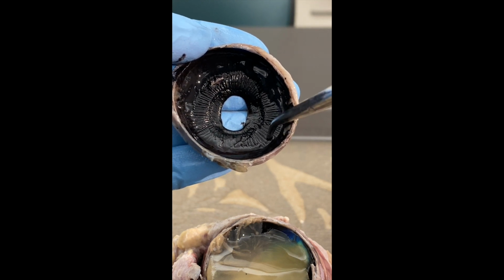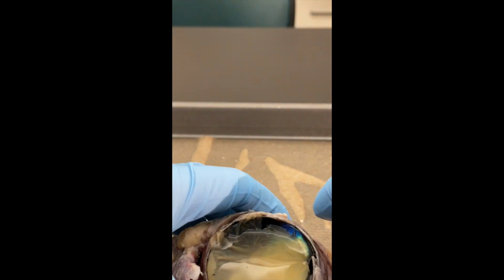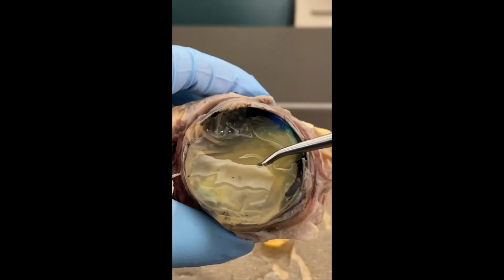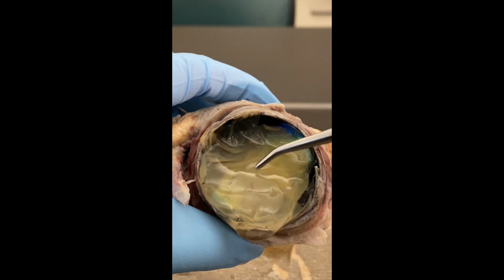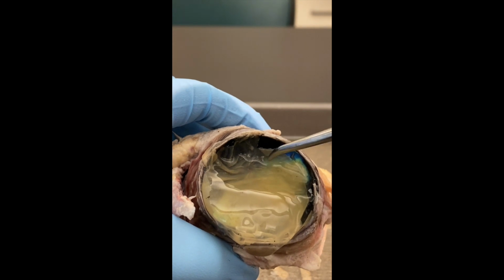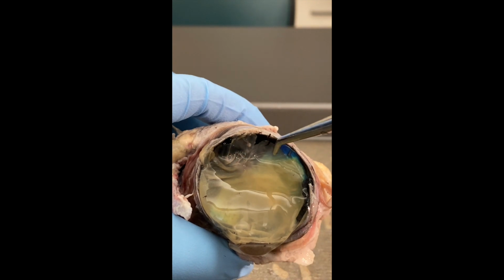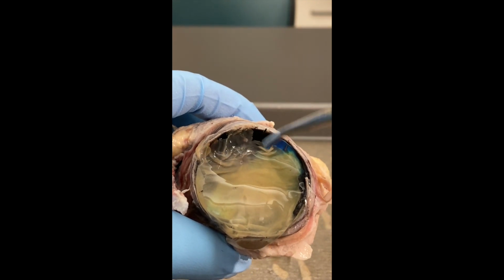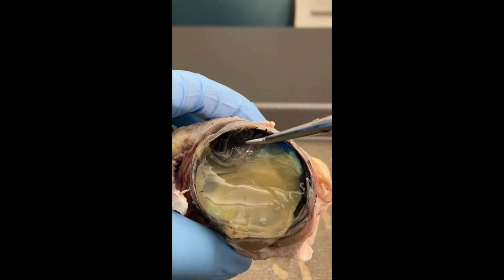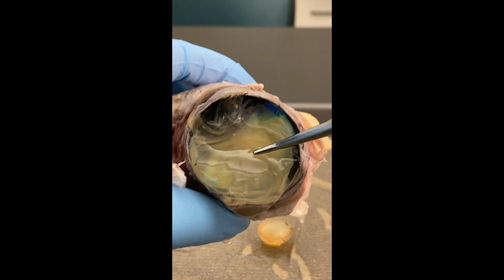And then once you finish with the serrated part, you're then into the smooth black. That's going to start the posterior cavity. So if we take a look at the posterior cavity now, you can see that there's this jelly-like fluid. This jelly-like fluid is called the vitreous humor. The vitreous humor also helps with refraction, but it helps to make sure that the beige membrane that you see underneath it stays stuck to the cavity. That membrane that you see underneath, that's the retina.